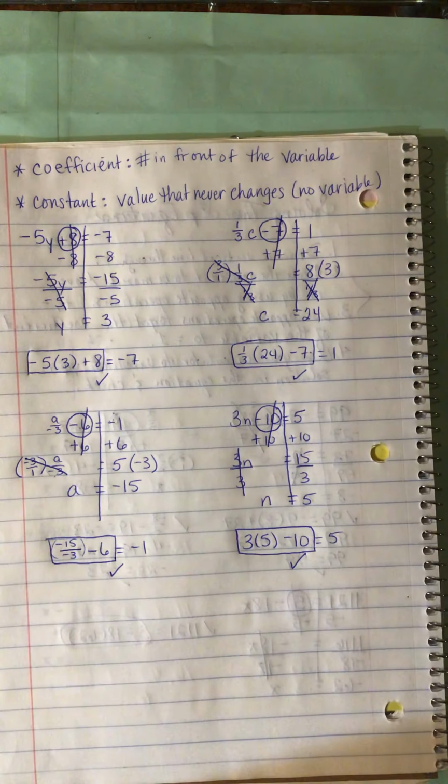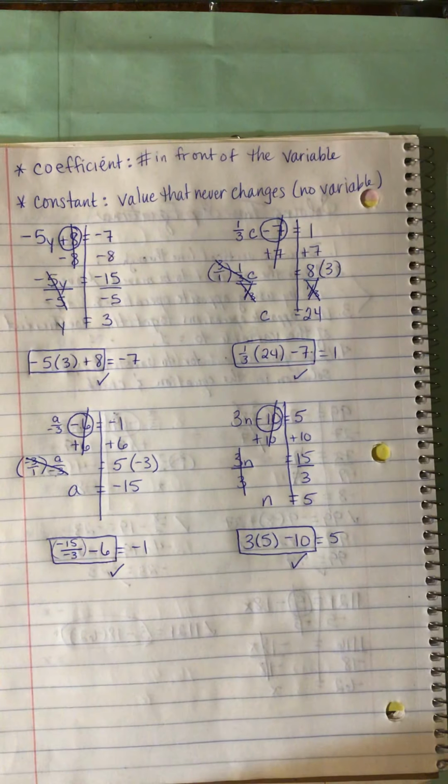Okay, so 4 just little practice problems. Try them on your own, and we will talk about these the next day in class and get your assignment.